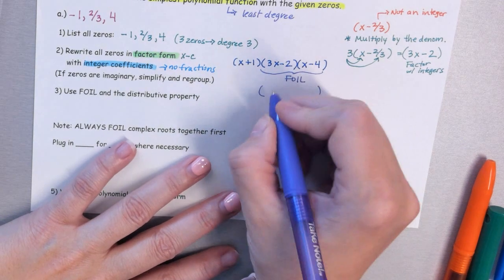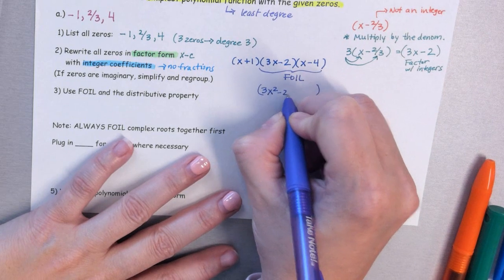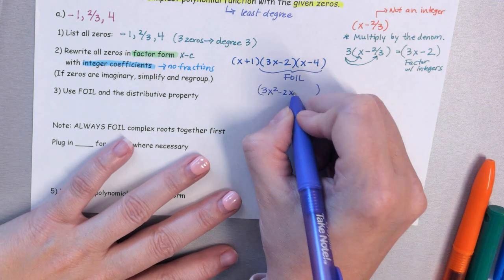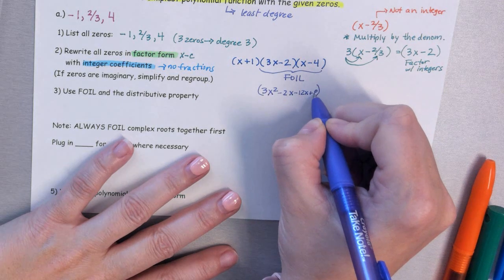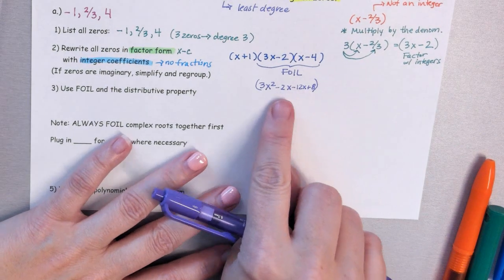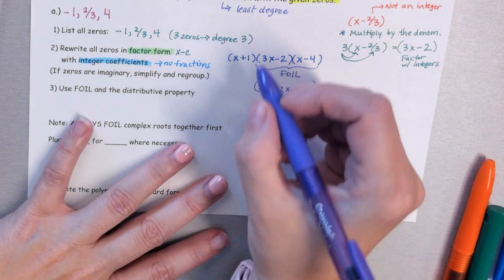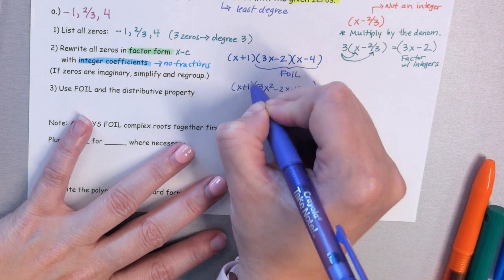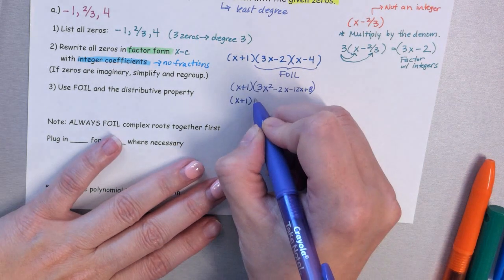So 3x times x is 3x squared. Then I have minus 2x. -4 times 3 is -12x. -2 times -4 is +8. And I know some of you are very proficient with FOIL, and you can combine that right away. That is perfectly fine. I recommend it if that's something you're comfortable with.